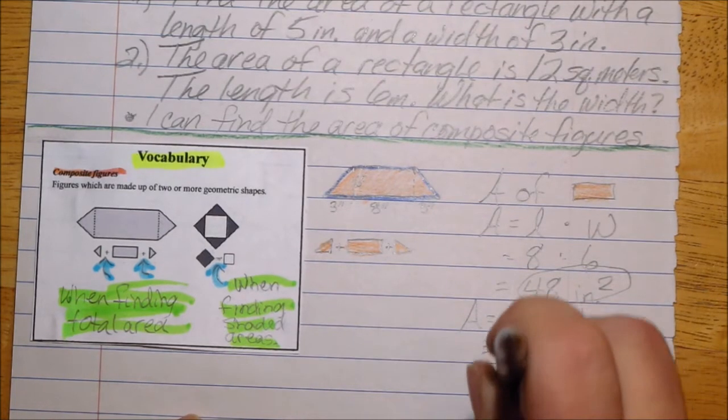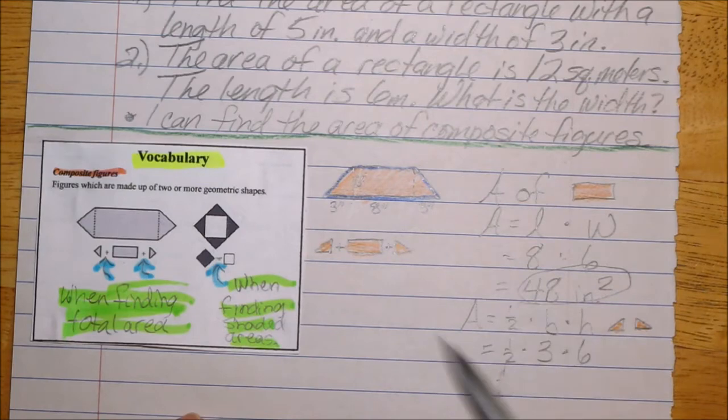Whoops, I didn't really need to do that again. Well, yeah, I do. Okay, all right. So I have 1/2 times, what's 3 times 6? 18. And what's 1/2 of 18? Easy. 9. Okay, 9 inches squared. And I'm going to circle that.